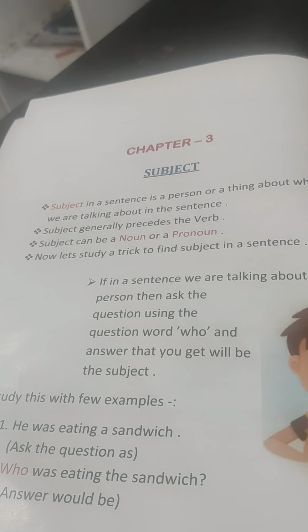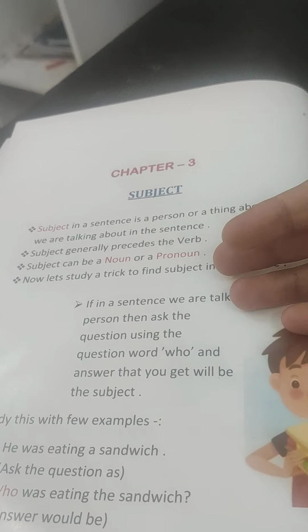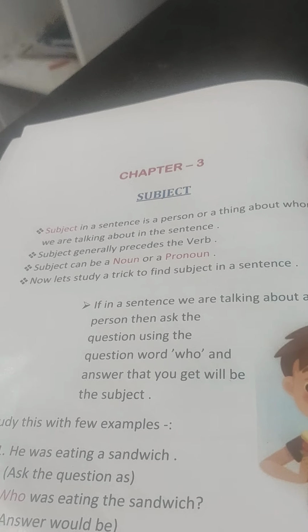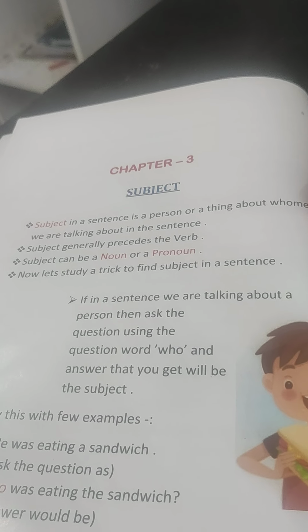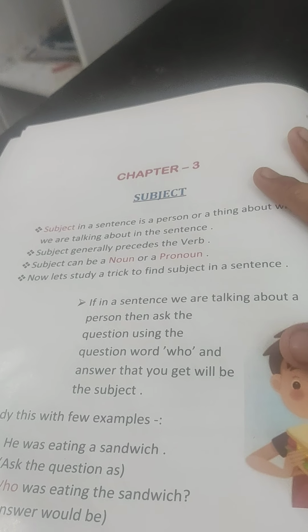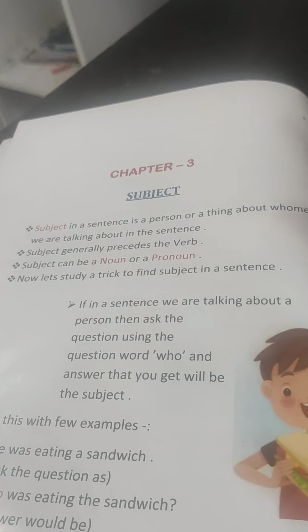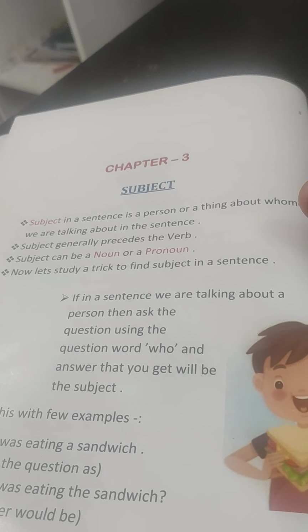For example, I am saying, my name is Rohan. In this sentence, the person about whom we are talking is Rohan. So, Rohan is the subject in this sentence.